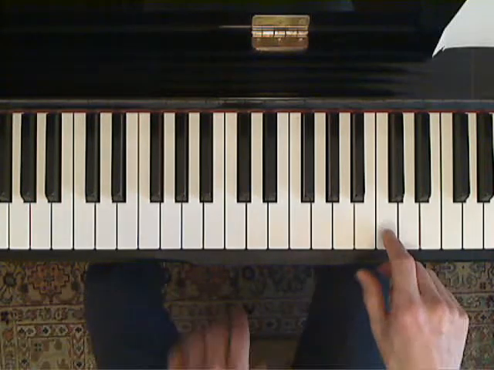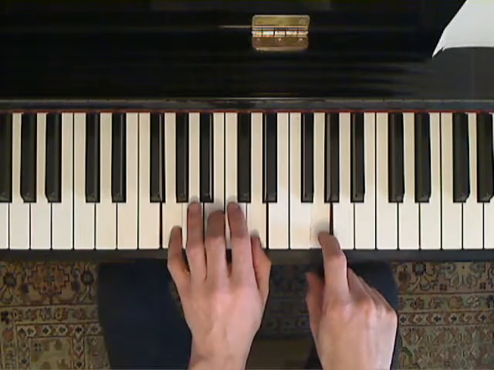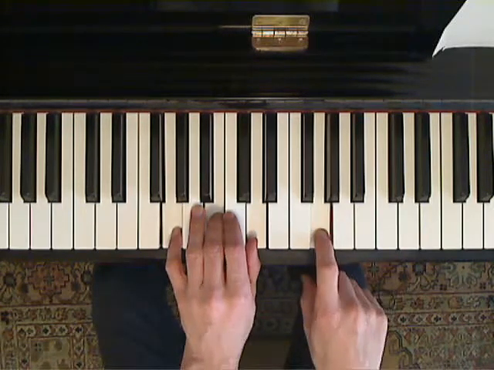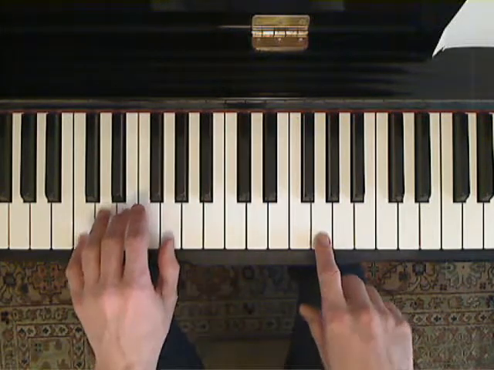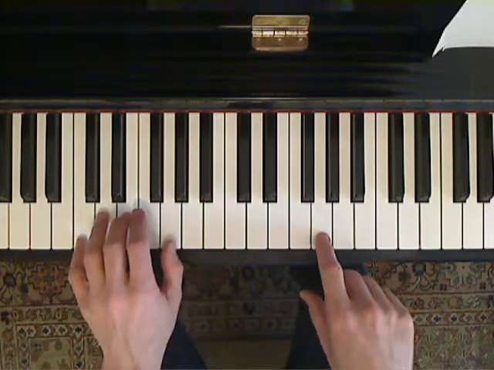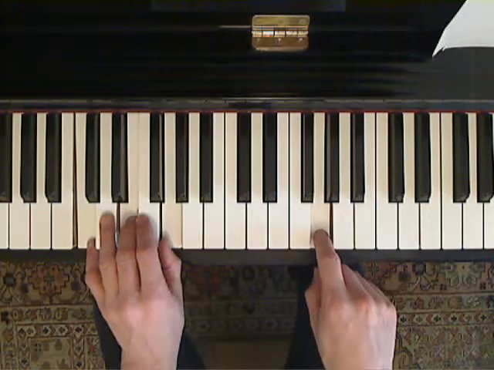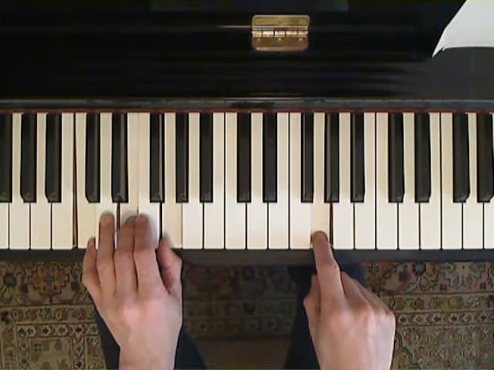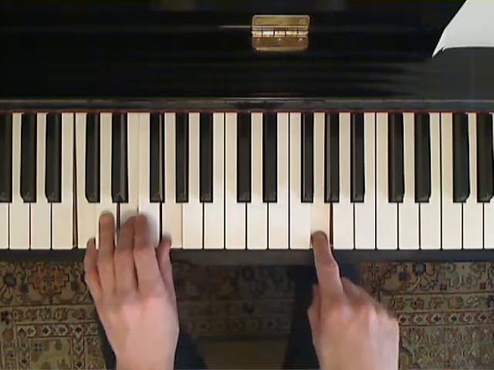For example, in the previous example, I was playing the G, which is a chord tone, then the A, an auxiliary tone, and then exactly at the same time I'm returning to the G, I can change chord. I can play another chord, but I can do something different.